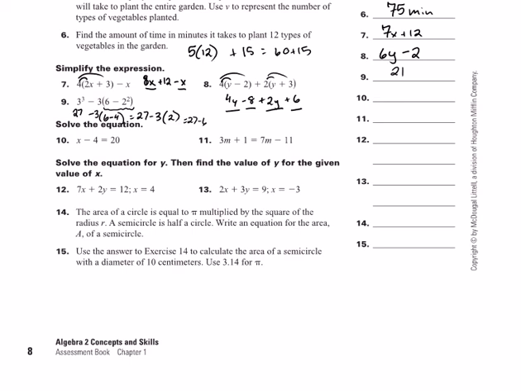Alright, moving on to solving equations. We need to isolate our variable, so we need to move everything else away from it and reverse all of the operations. So currently I'm subtracting 4, which means I would like to add 4 to the other side. That is additive inverse there, so you are going to get x equals 24.